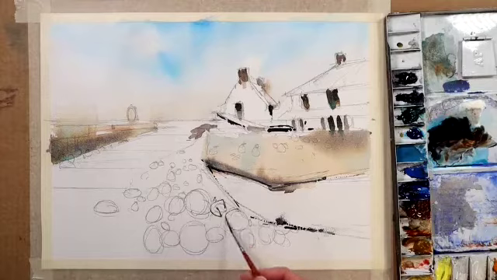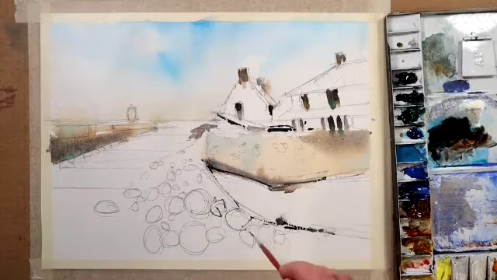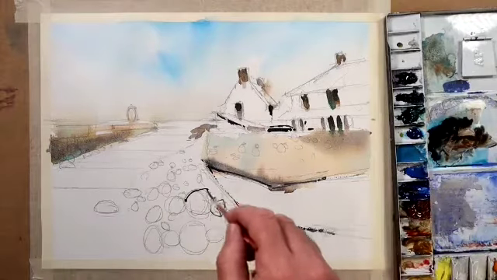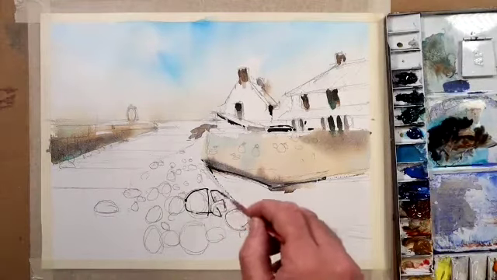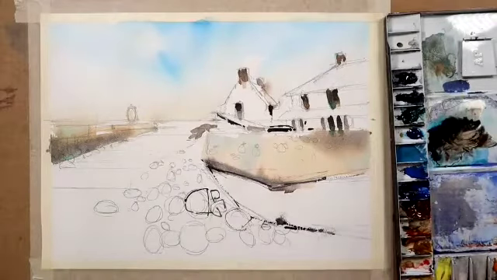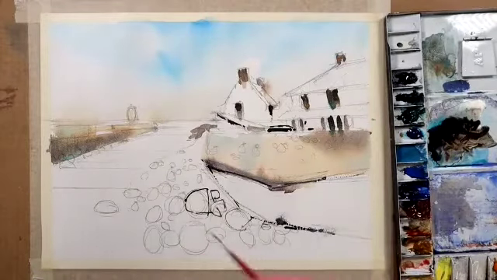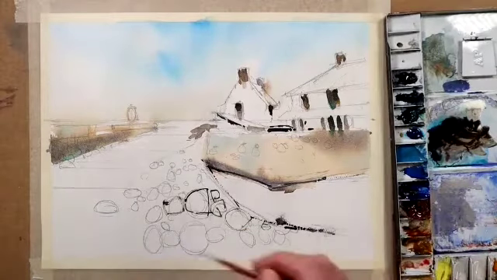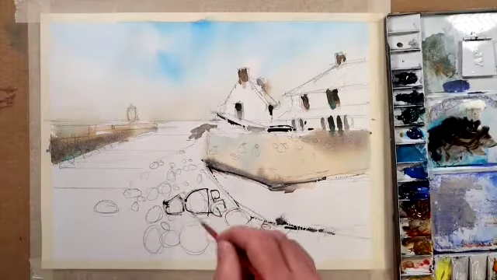What if we were to just paint in some of these larger rocks? Now, if we like the yellow of the seaweed, that's not a problem. Once we've formed the shapes, we can put that yellow seaweed in with a wash.